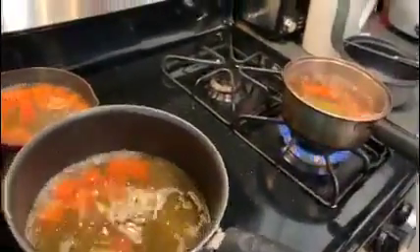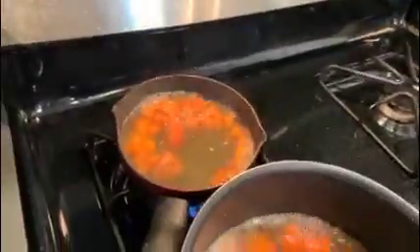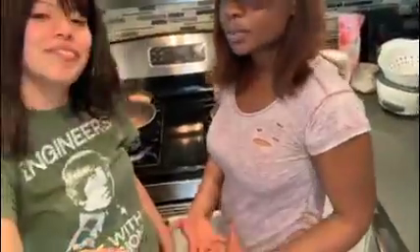Delicious! It smells so good. So here, Saran is adding a little more flavor to the soup because we don't want to just give our roommate carrots. So we added some tomatoes and some pepper for the taste.